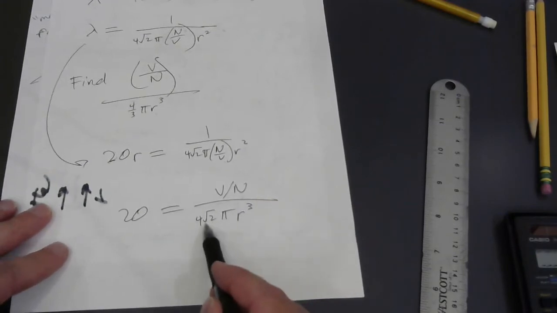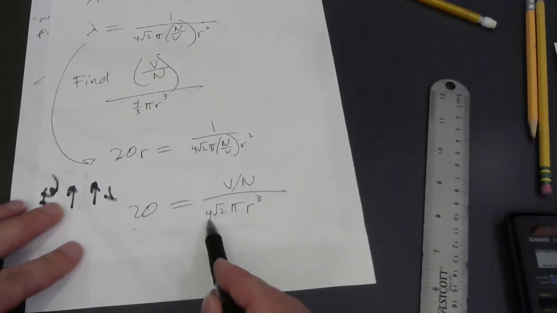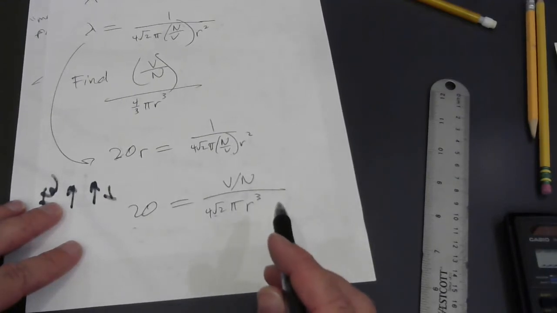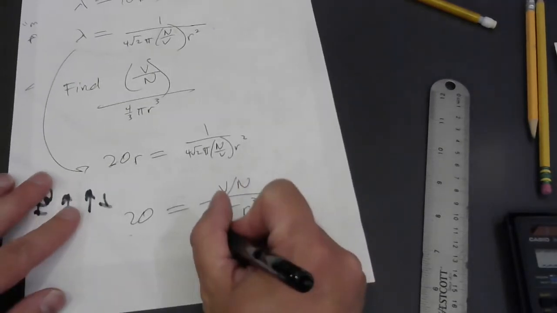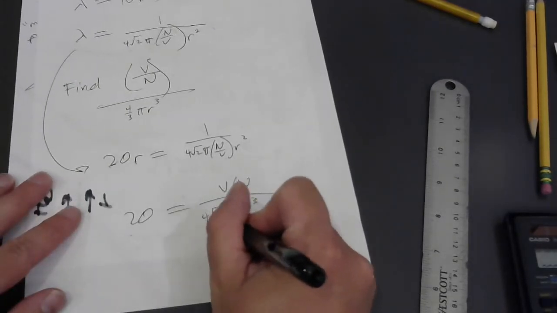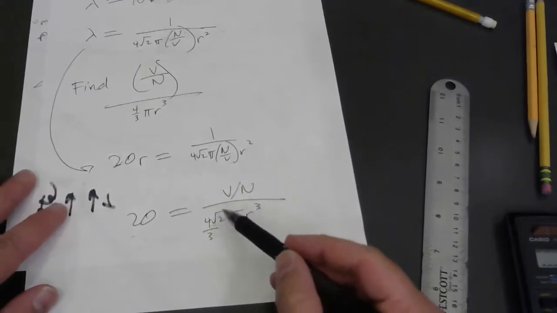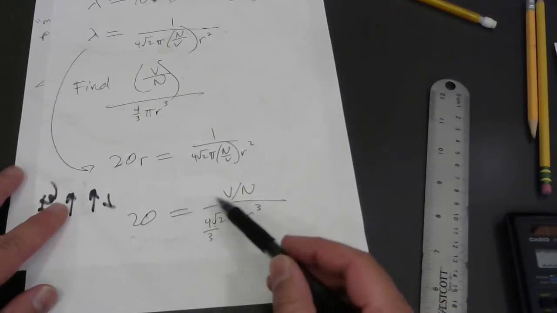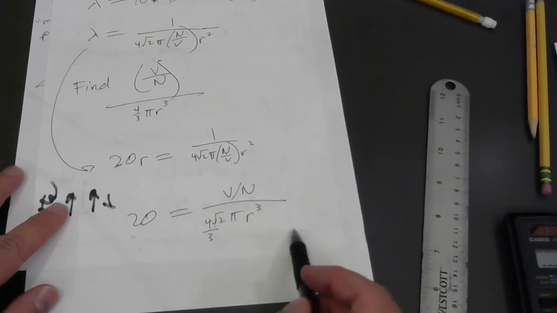I'm going to take this rad 2 and put it over there. I've got a 4 pi r cubed. What I need is a 4/3 pi r cubed. So what I'll do is divide by 3 here. Well, what's that? That's a 1/3 in the denominator, which is like a 3 up top. So I've just multiplied the right side by 3.